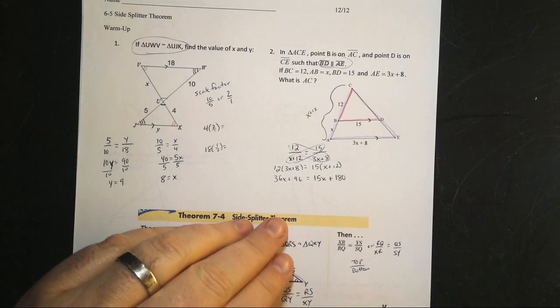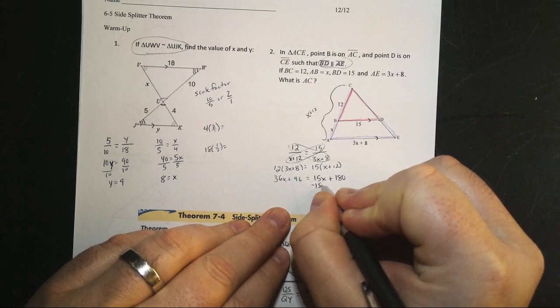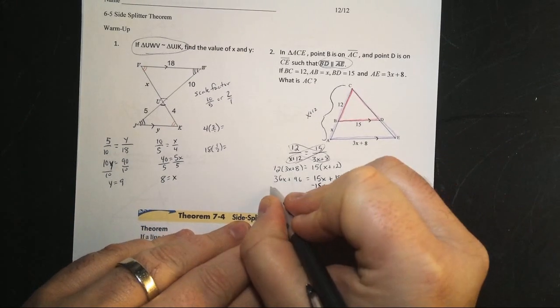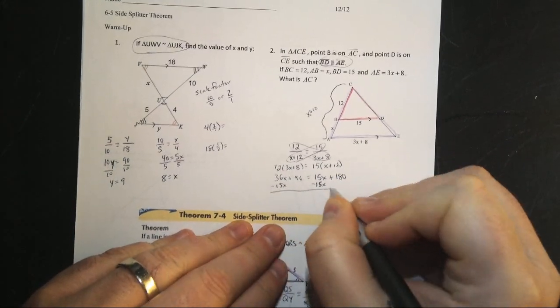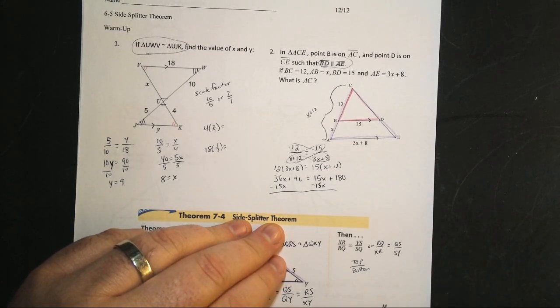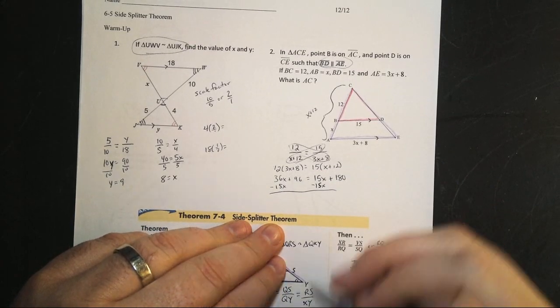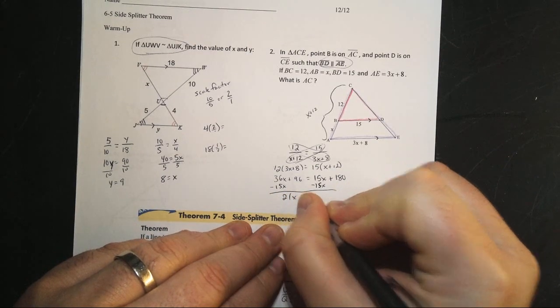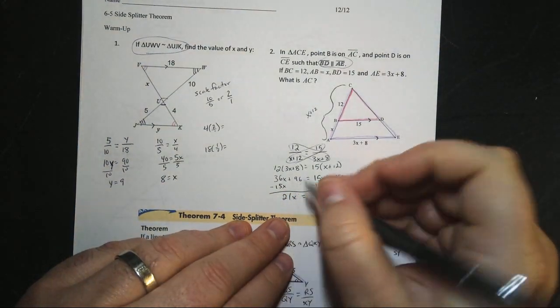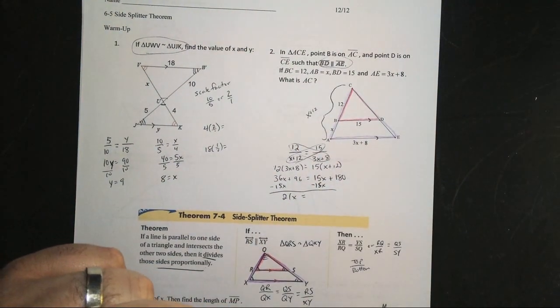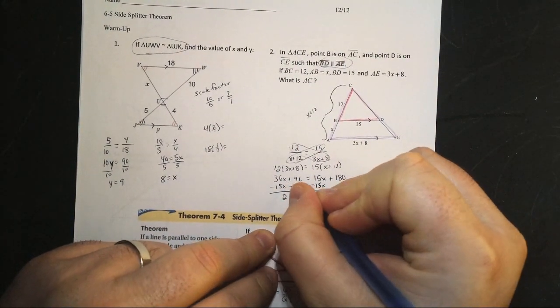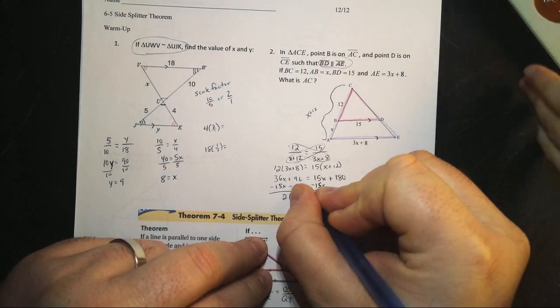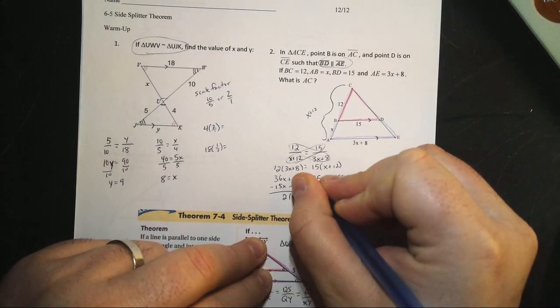And so we're just going to get all the x's on one side first. We get 21x is equal to, and then likewise, subtract 96 from both sides.